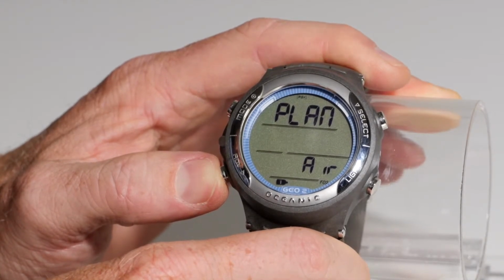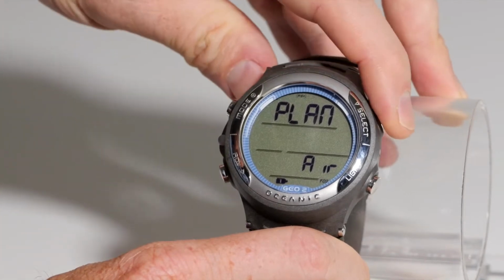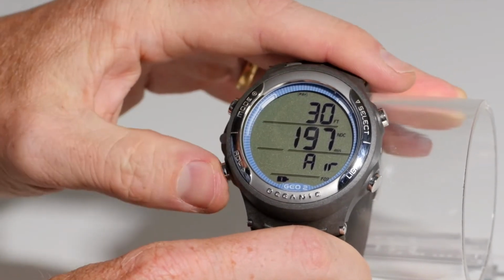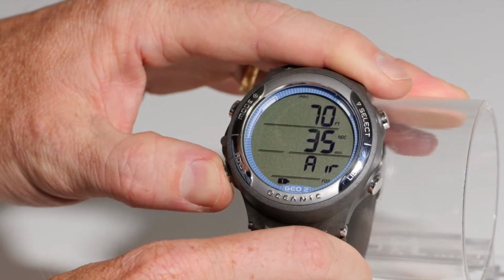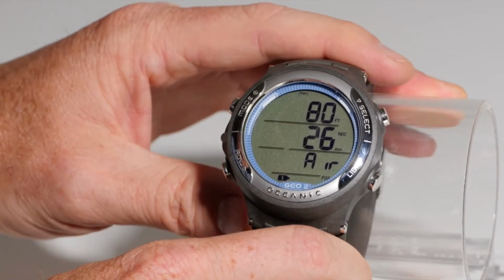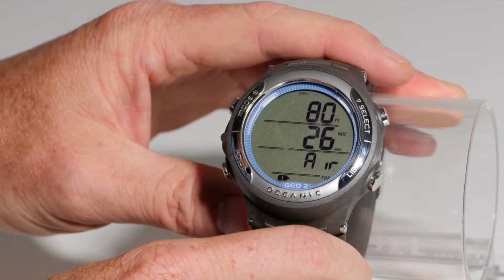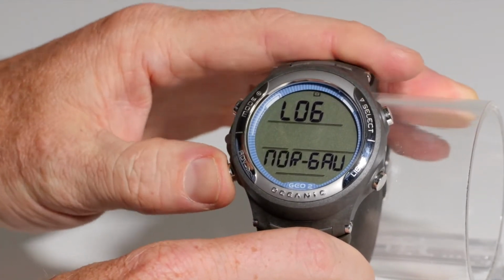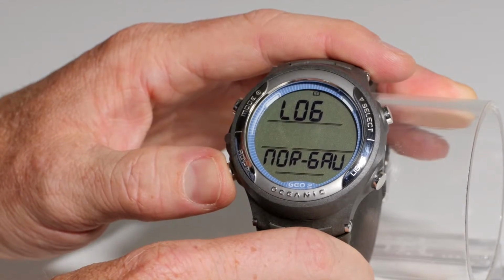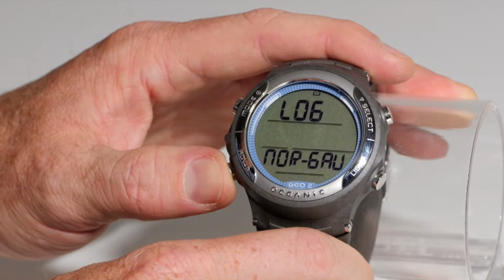You can plan a dive by hitting the Select button and choosing your desired depth. You do not need to plan a dive prior to getting into the water. Logbook can also be accessed by selecting the Select button to view your last 24 dives.